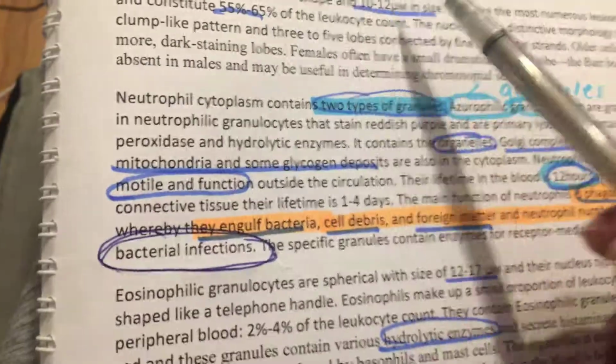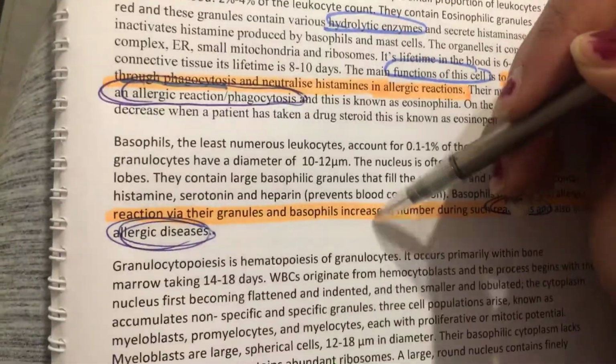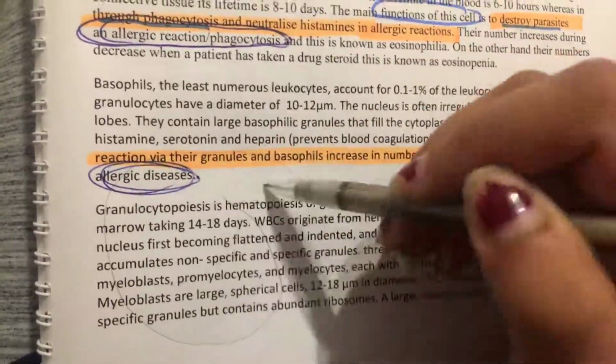Now, this talks about neutrophils and neutrophil cytoplasm, and it contains eosinophils and basophils, and then granulocytopoiesis. So that's how we're going to keep it. We're going to keep it simple.